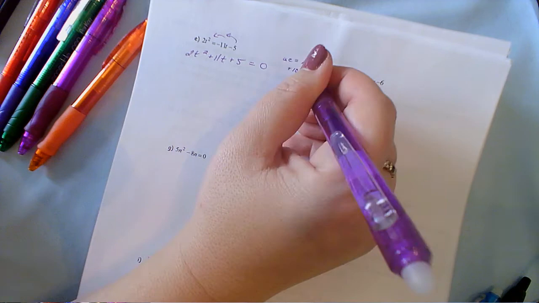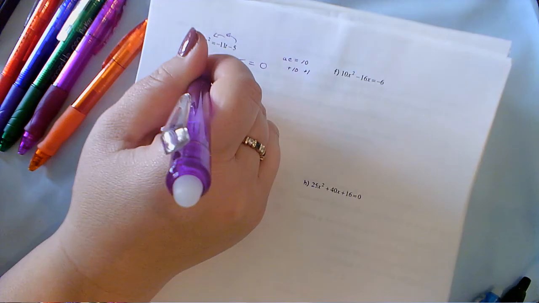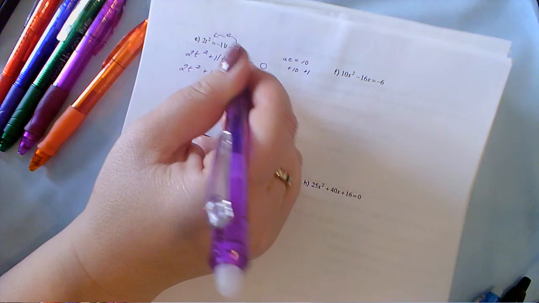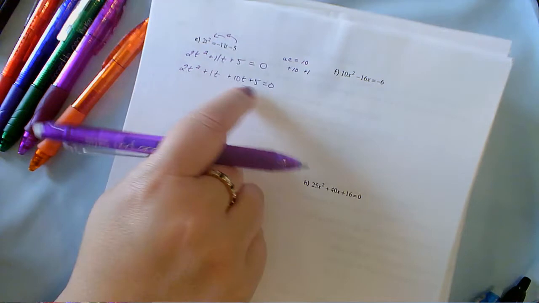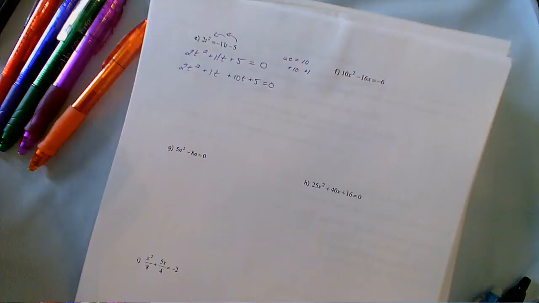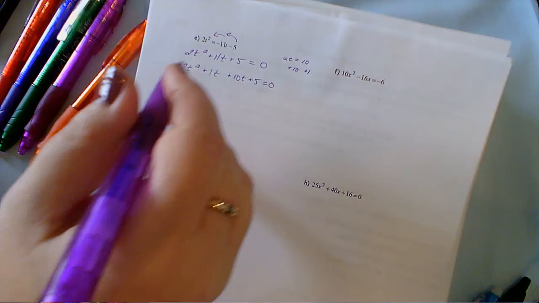So 2t squared, I'm going to go 1t, and then I'm going to put the 10t at the back so he's closer to the 5 who's at the back, because I think 10 and 5 have more in common. It's not really a big deal. If you tried it in a different order, you'll probably end up in the same place in the end anyway.